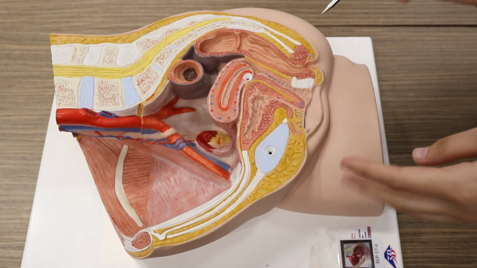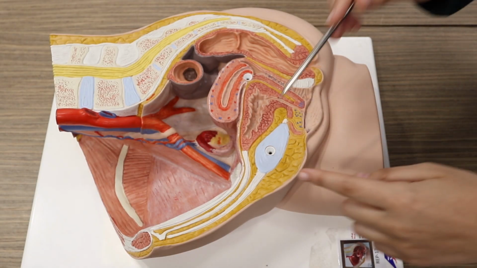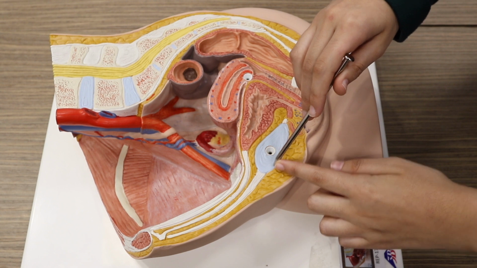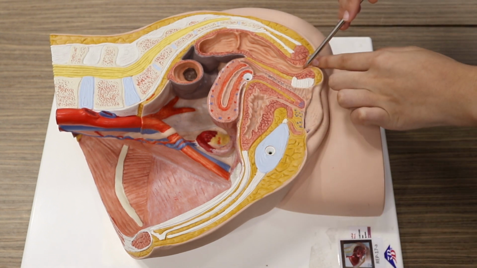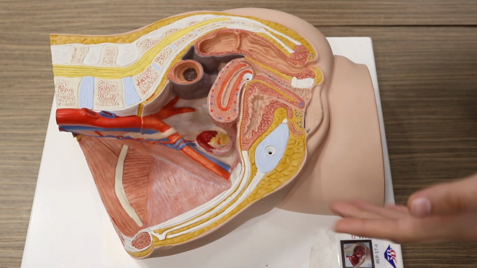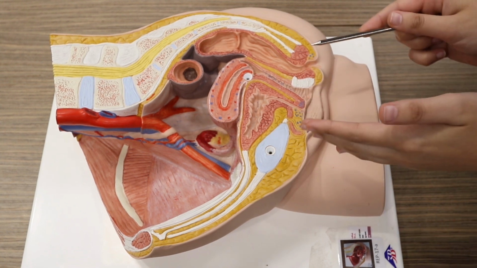The space forming the diamond-shaped area between the pubic symphysis anteriorly, the thighs laterally, and the anus posteriorly is known as the perineum. So we can say that the vulva is a part of the perineum.